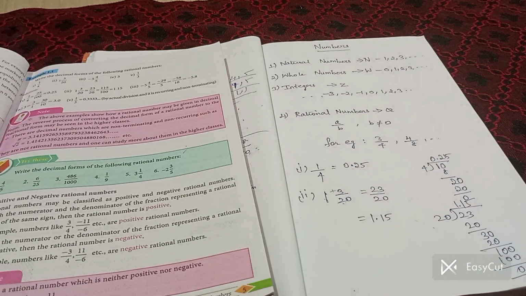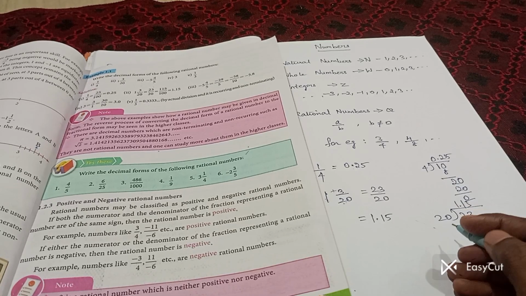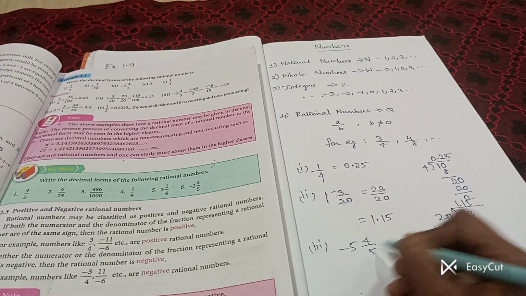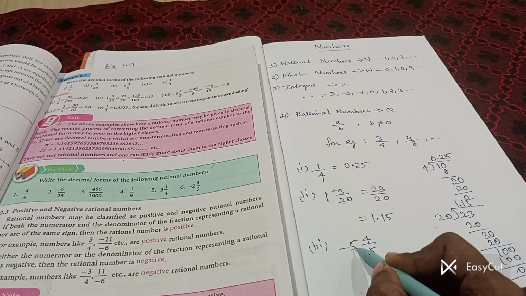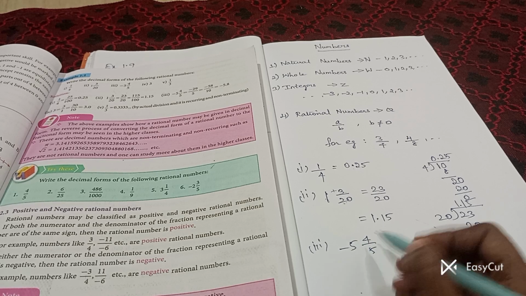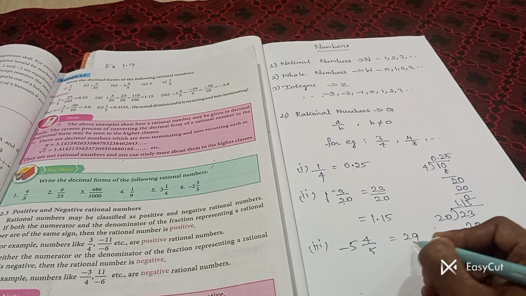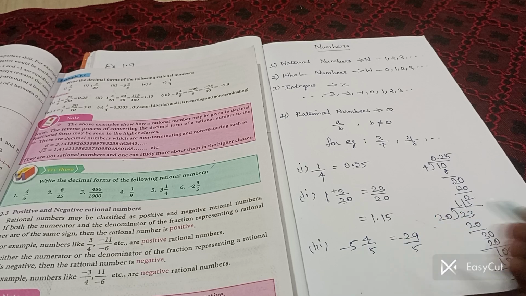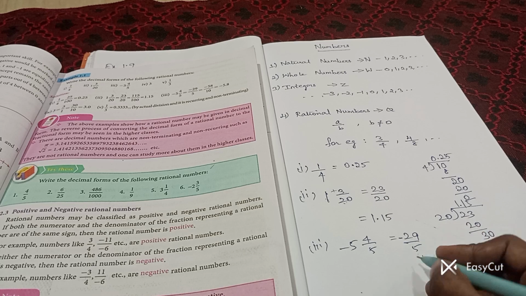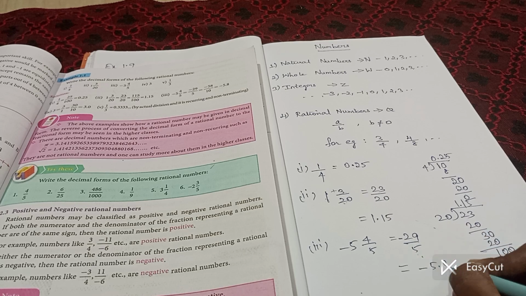Okay students, next is minus 5 and 4 by 5. This is also a mixed fraction, so we have to multiply. See, 5 5s are 25. 25 plus 4 becomes 29 by 5, and also the negative value. So we have to divide this. If we divide this, we will get minus 5.8.